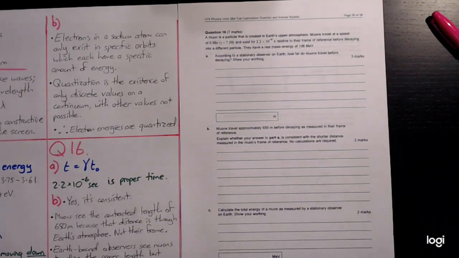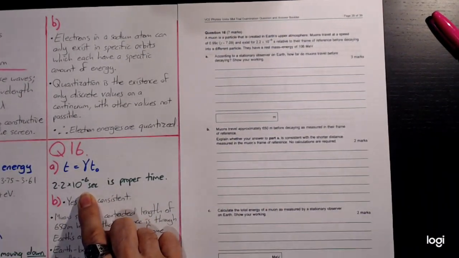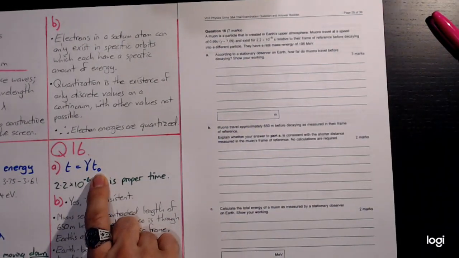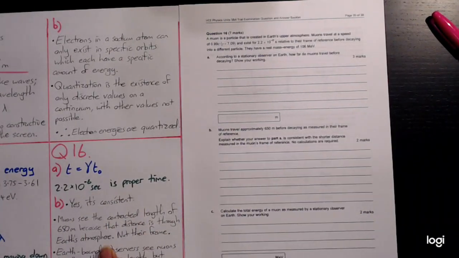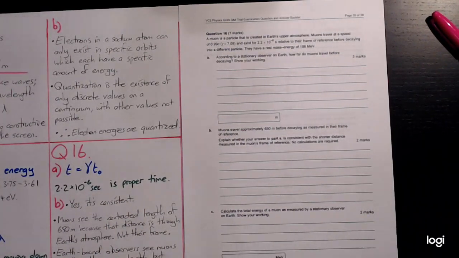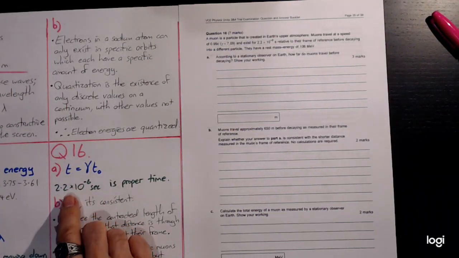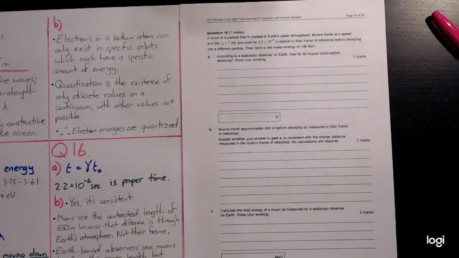You firstly have to realize that this is the proper time, right? Because it's in their frame of reference, that is the proper time. So that goes there. We need to find, sorry, I just need to interrupt myself there. You need to figure out what our time frame is, and it ends up being bigger than that. It's 1.59 by 10 to the minus 5 or something like that. And then use velocity equals displacement over time to find the displacement, right?